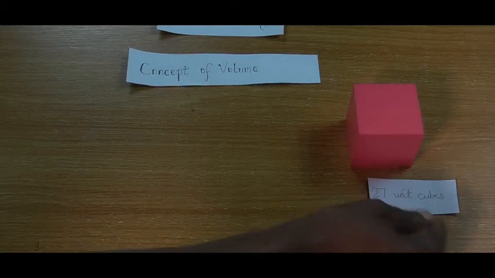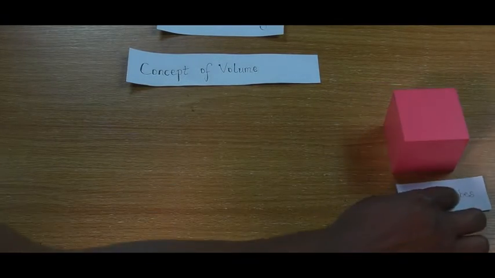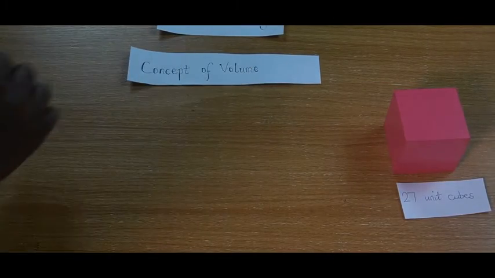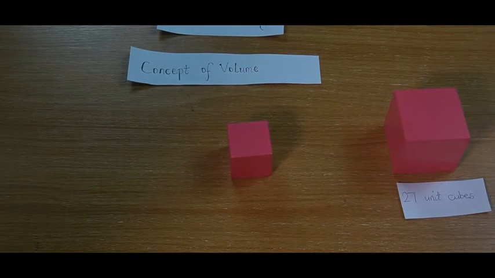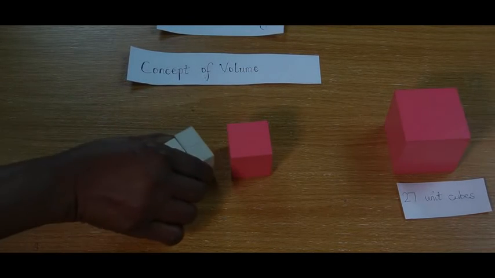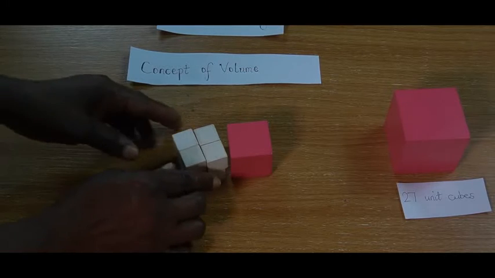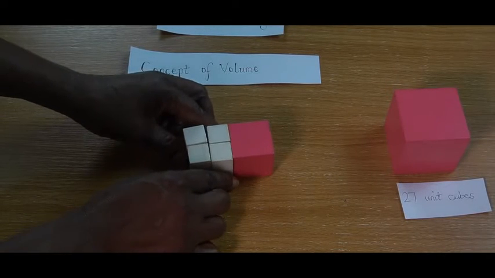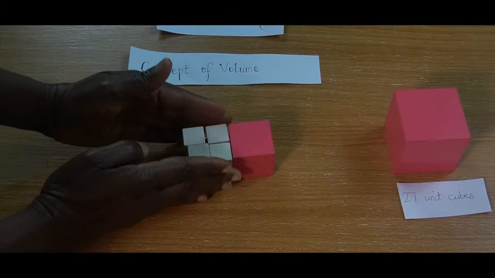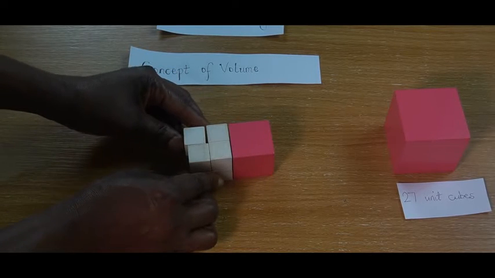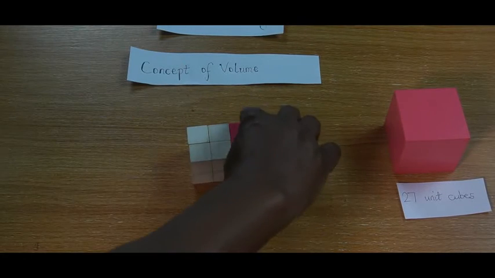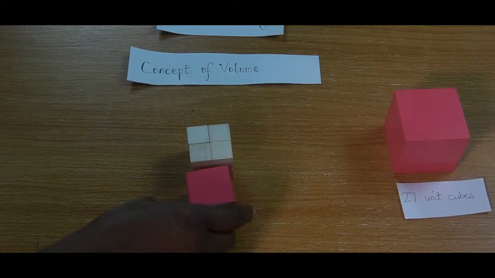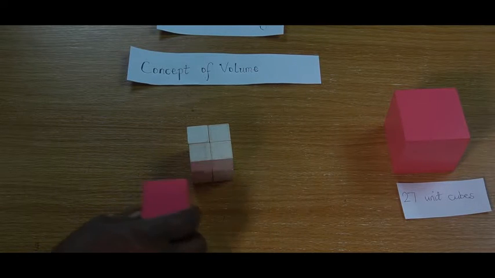Let's do another one. Smaller pink cube. I have this small pink cube here. I've used the unit cubes to build another cube that is equivalent to this smaller pink cube. You can see that they are the same size. Let's see. The same.